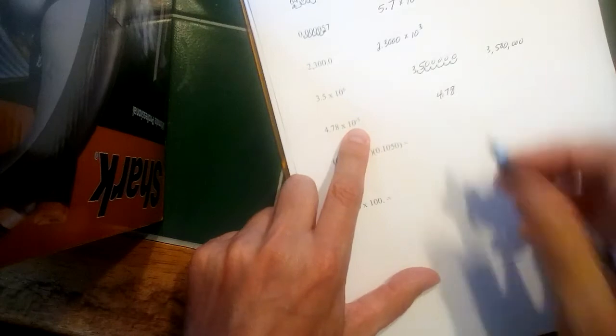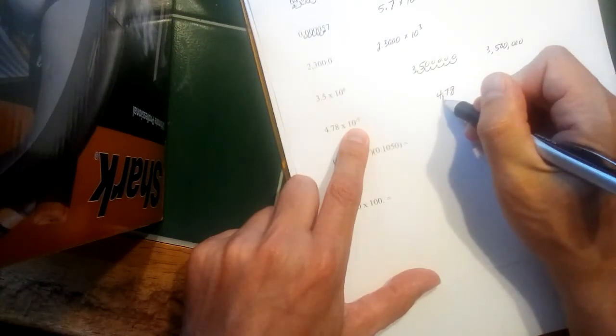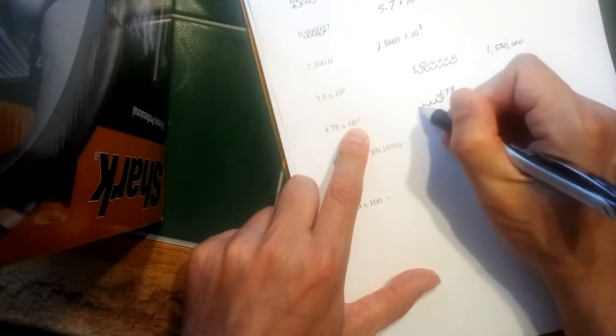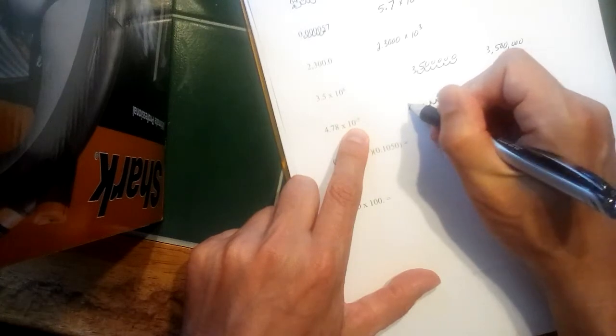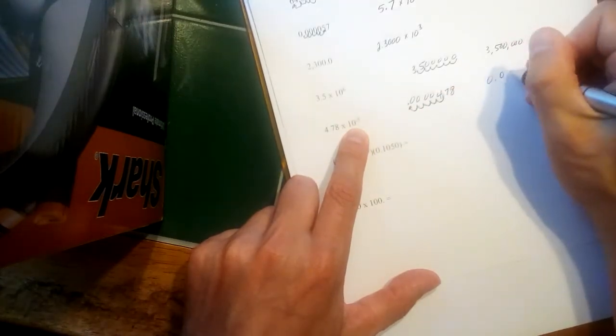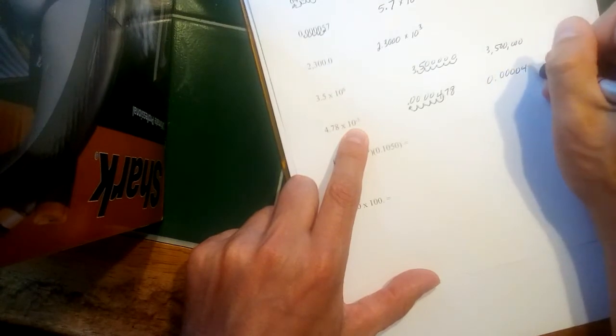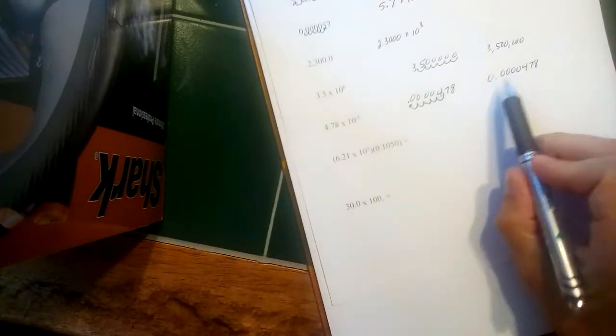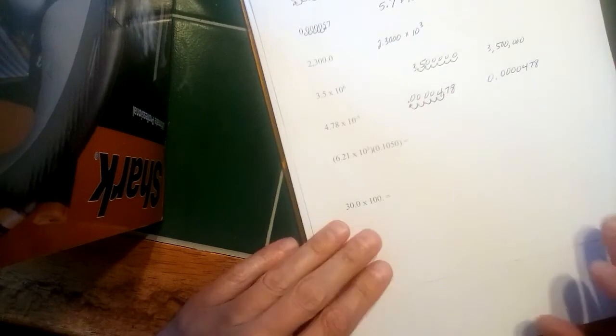And same for a small number, 4.78 multiplied by 10 to the minus fifth, that would mean I move the decimal 5 places. 1, 2, 3, 4, 5. Right, that's where the decimal would be, so there would be 4 zeros in between the decimal and the significant parts of the number, or 0.00000478.